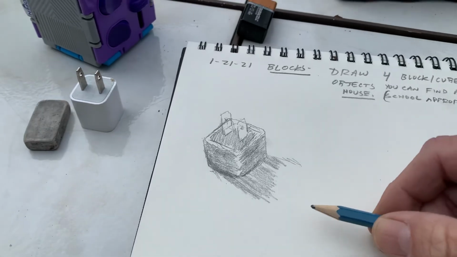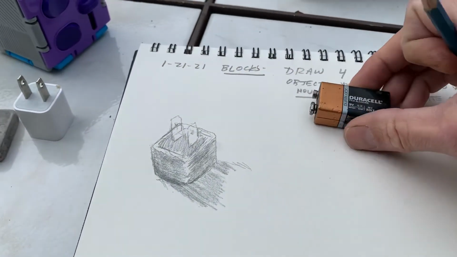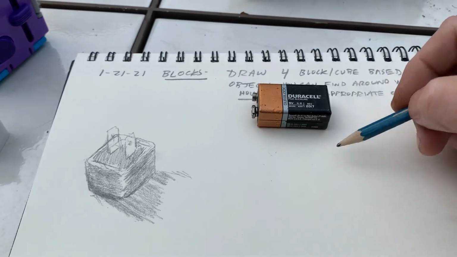So that's my first one. Now, for example, if I want to come up and draw my battery, I'll set it up, sketch it just the way I see it, and get that shadow.